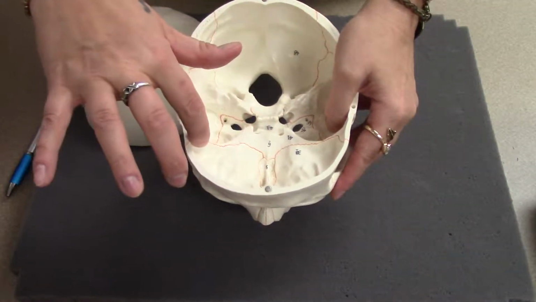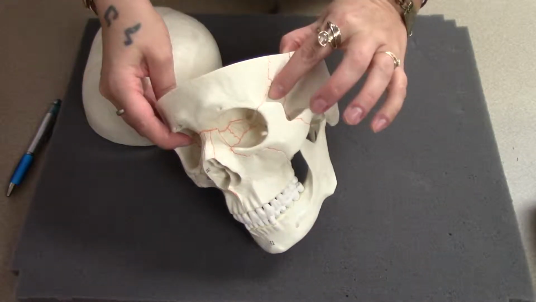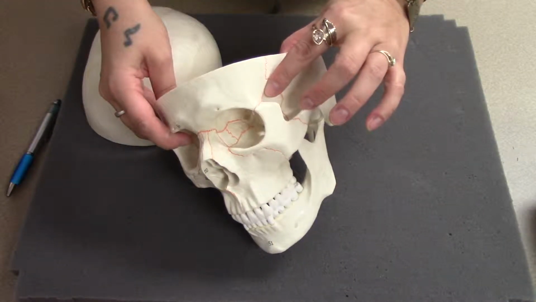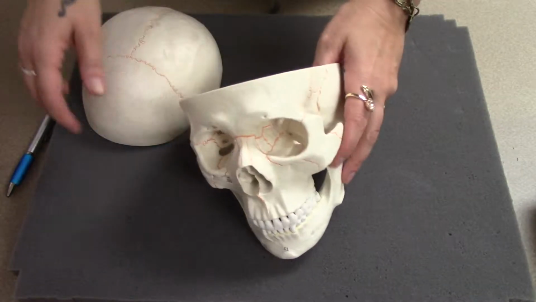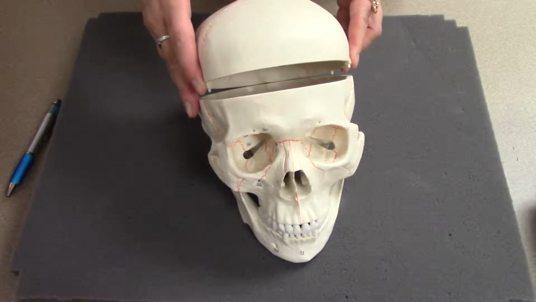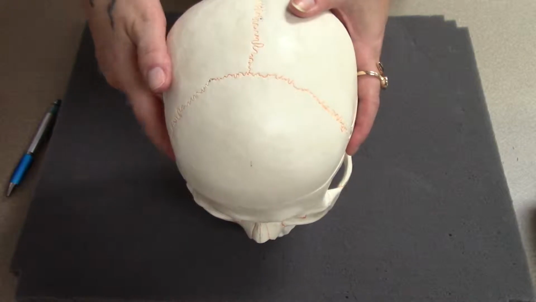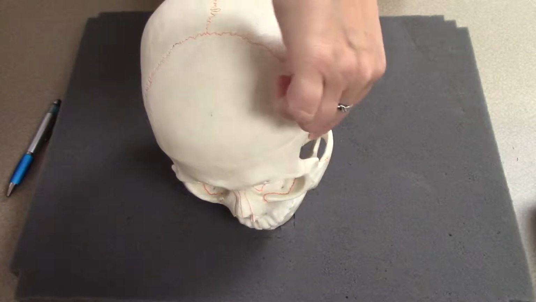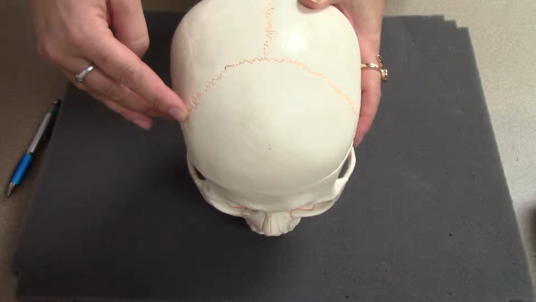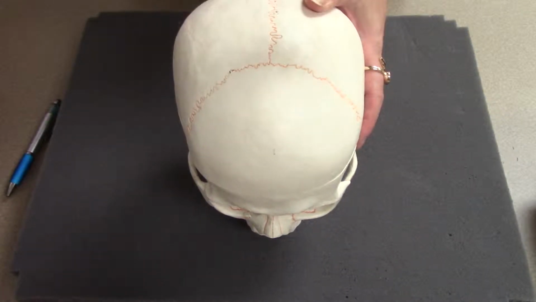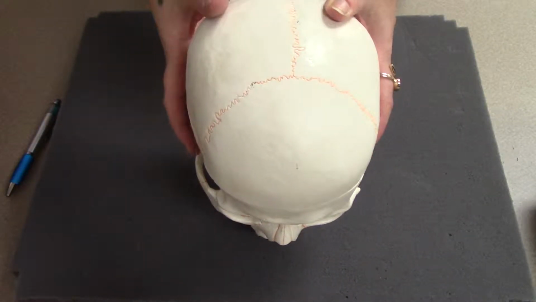Now all of these orange lines are sutures. Those are the joints where skull bones meet. So anywhere you see an orange line, that is the edge of a bone. Major sutures have names. This one at the posterior edge of the frontal bone is called the coronal suture, like a coronal section, coming in from the top, dividing the body into front and back.